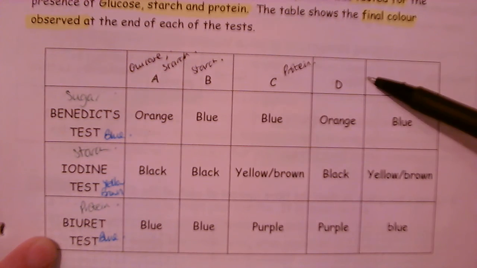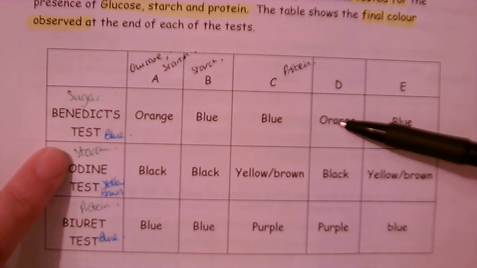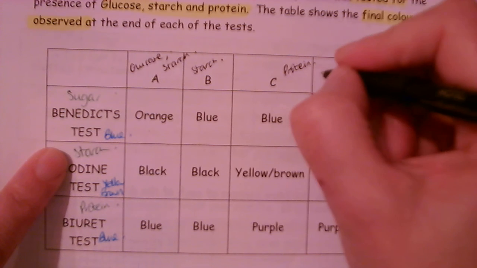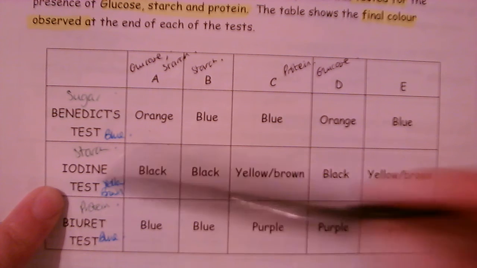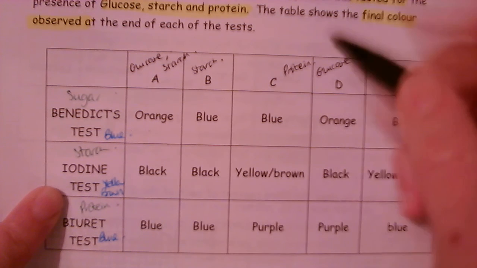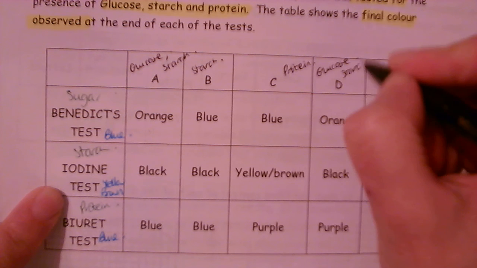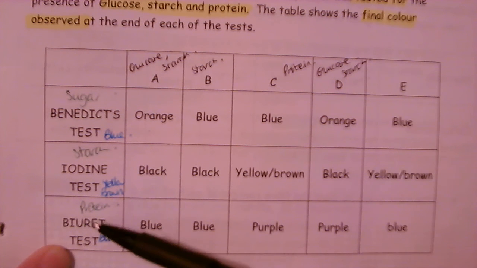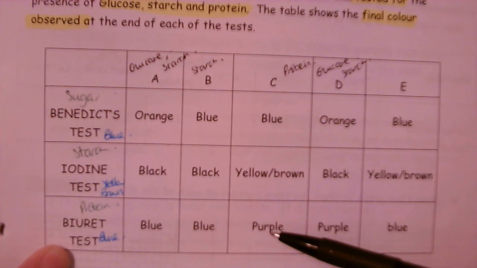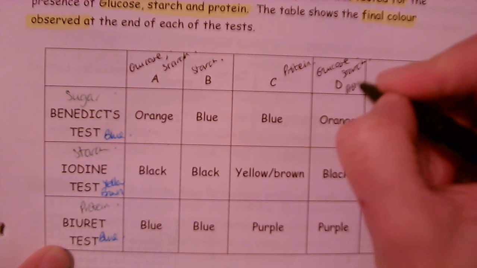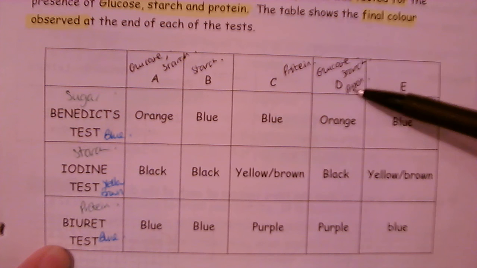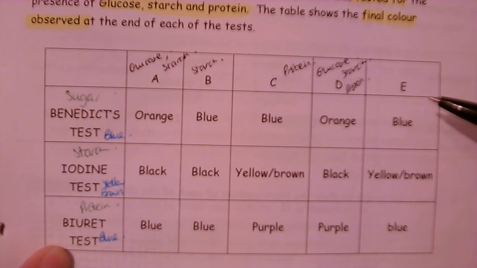Let's look at D. The Benedict's has changed from blue to orange, so that tells me there's glucose in there. The iodine has gone from yellowy brown to black, so there's starch in there too. And the Biuret has gone from blue to purple, so that tells me there's protein in there too. So powder D has all three in there.